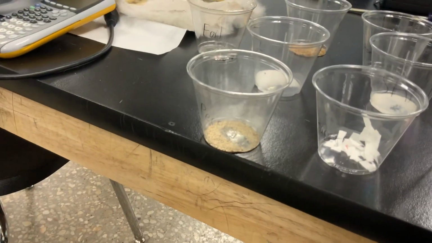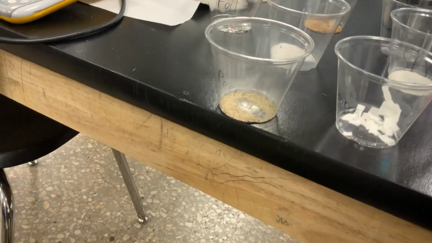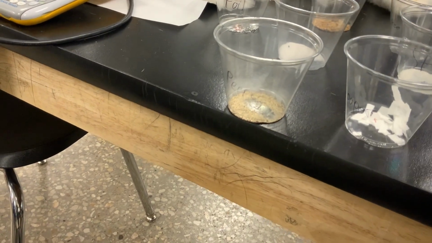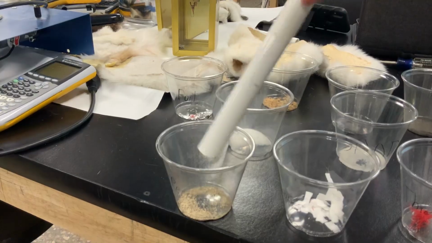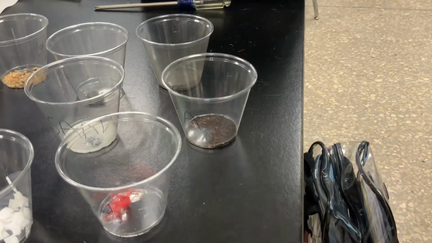Next one is pepper. Yep, right here. Okay, yes, it's attracted. You can just touch it and it'll discharge and all that stuff will fall back off there. Okay, now, next one is tea.